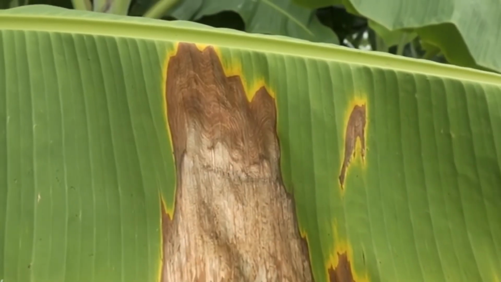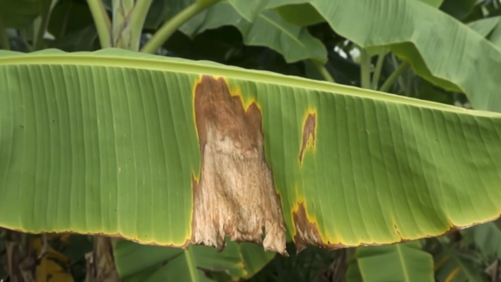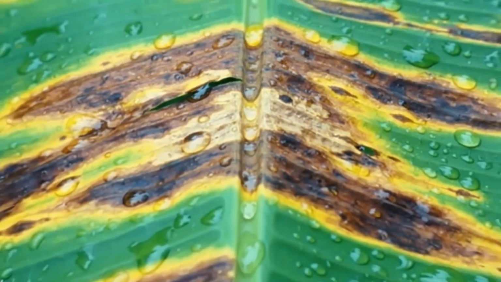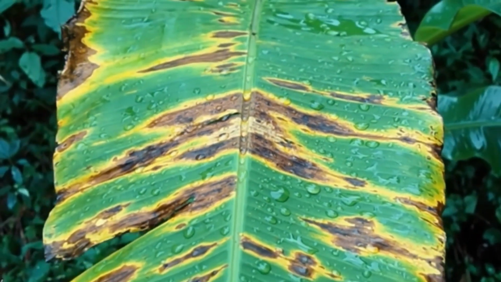Apply a balanced fertilization regime, especially avoiding excessive nitrogen fertilization. Remove infected leaves and burn them. Practice field hygiene by removing dry leaves from the plants.